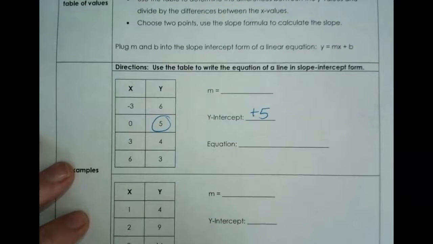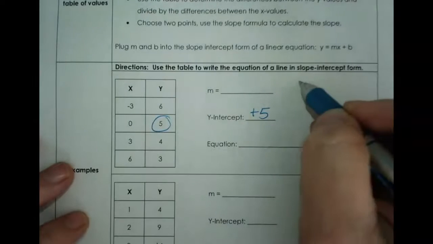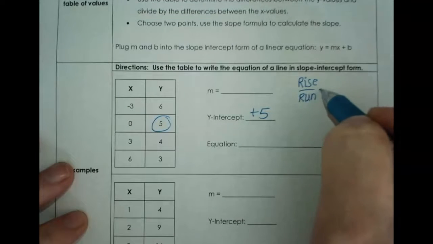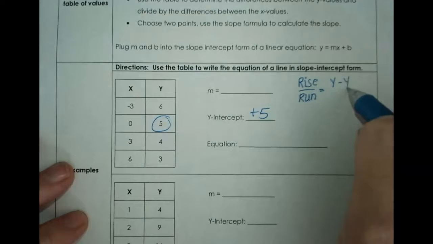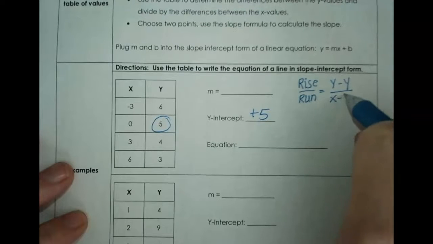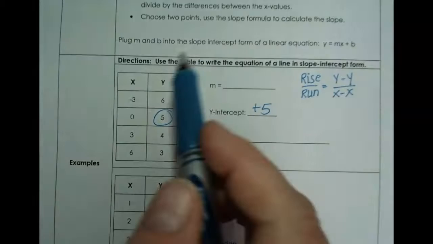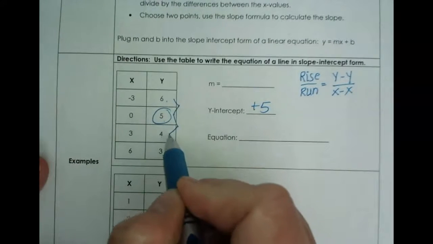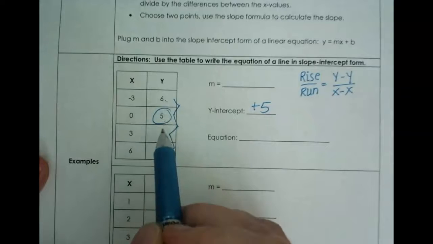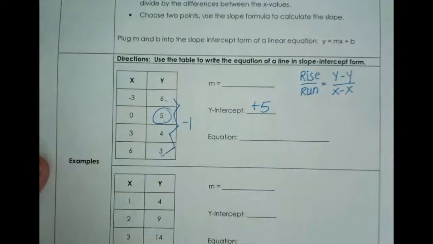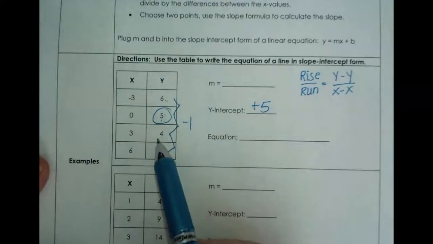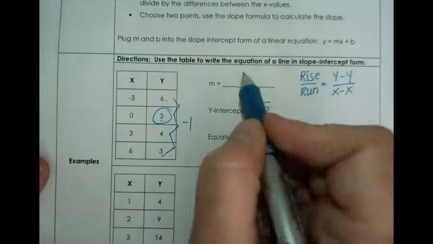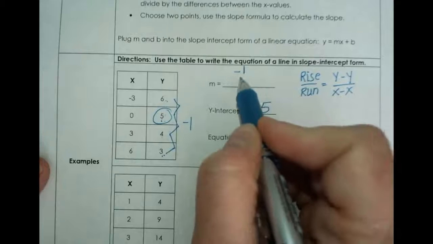Now, remember your slope is rise over run. And when you do the formula, it's the differences in the y's divided by the differences in the x's. So let's look. We can look at these numbers and see what the differences in the y's are. You want to look and see what the pattern is. Well, each time we're subtracting 1. 6 minus 1 is 5, 5 minus 1 is 4, 4 minus 1 is 3. So that means the difference in the y's is negative 1.